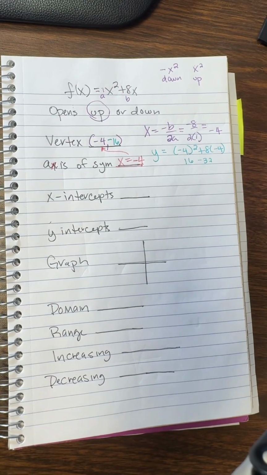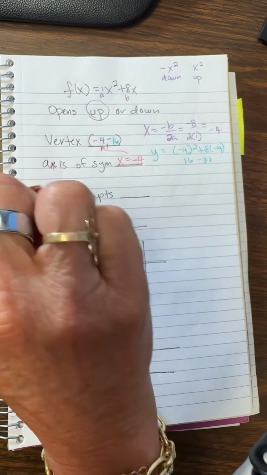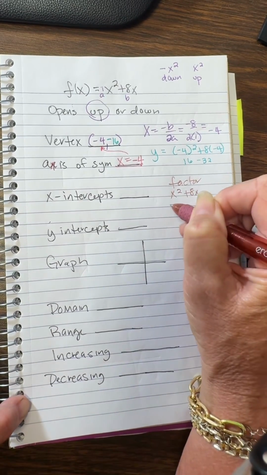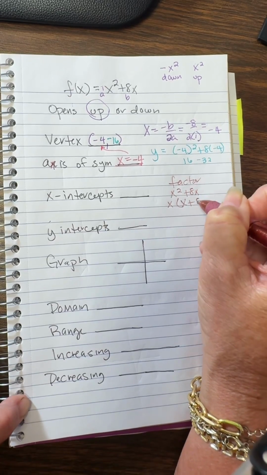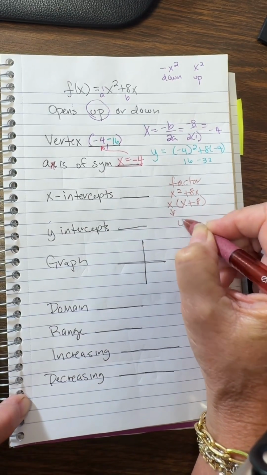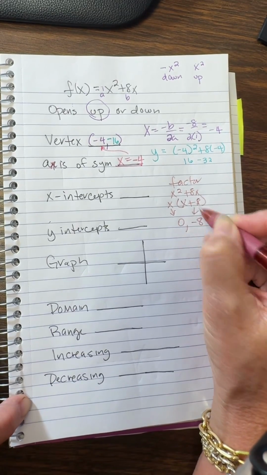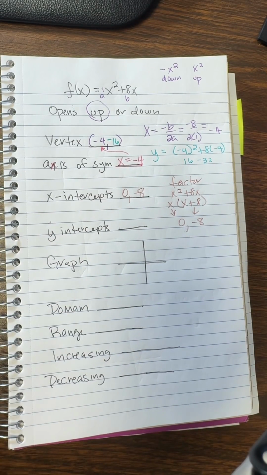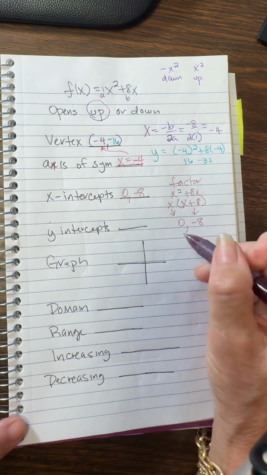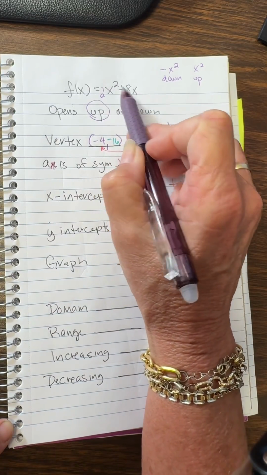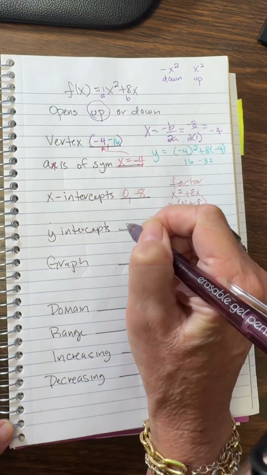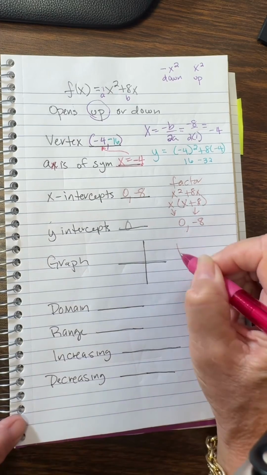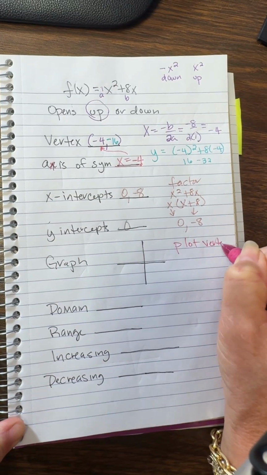The x-intercepts, we factor. X squared plus 8x, take out an x with GCF: x times x plus 8. So this is 0, and this is negative 8. We change the sign when it comes out of the parentheses. So my x-intercepts are 0 and negative 8. Y-intercept: if you put zeros in for x, those are all zeros, and there's no constant. So the y-intercept is 0.